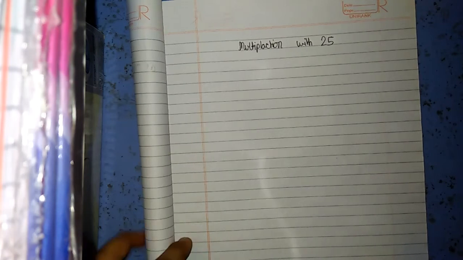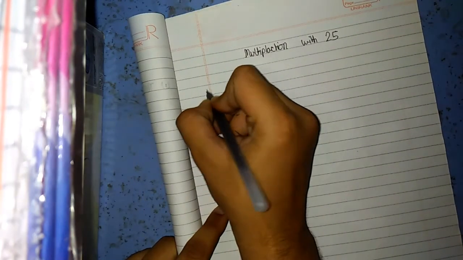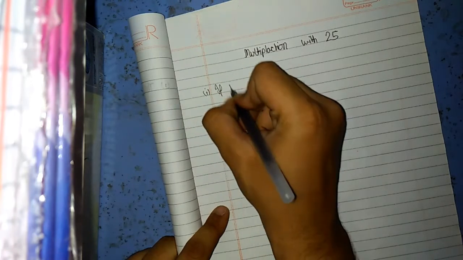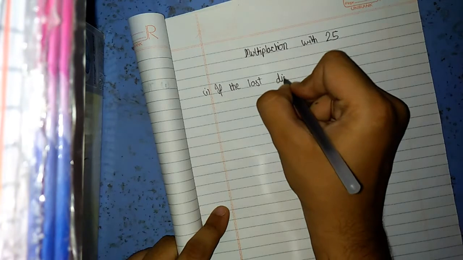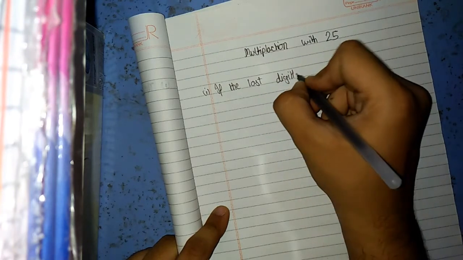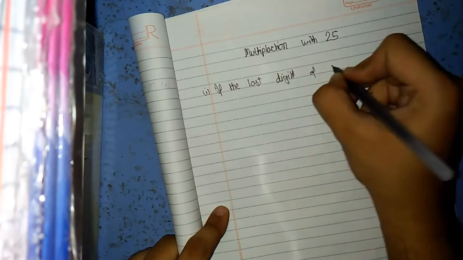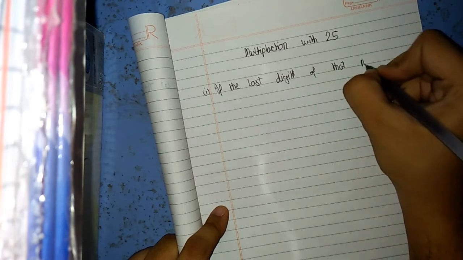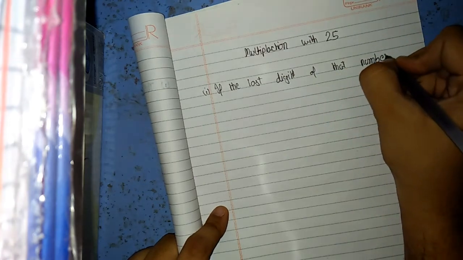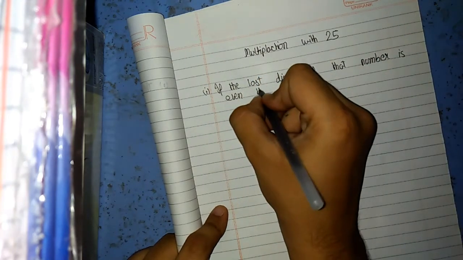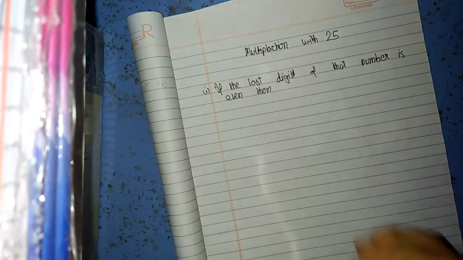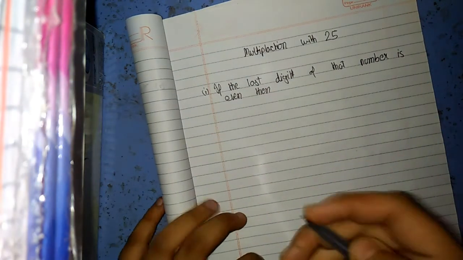As you all know, there are even numbers and odd numbers. Let's take case 1. If the last digit of that number is even, then to solve this question, there is a formula which I will tell you.